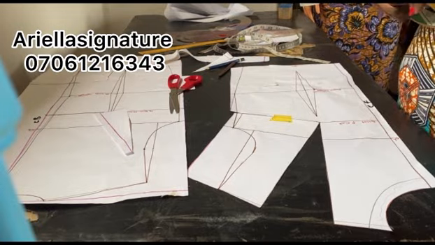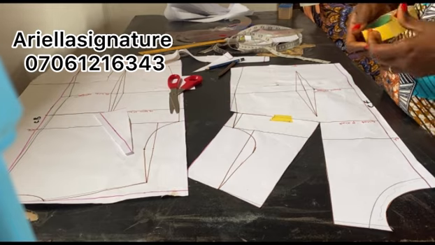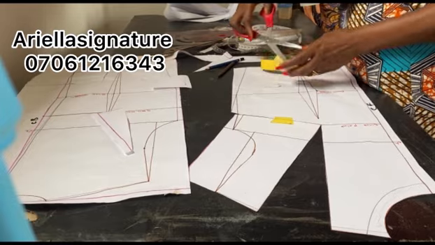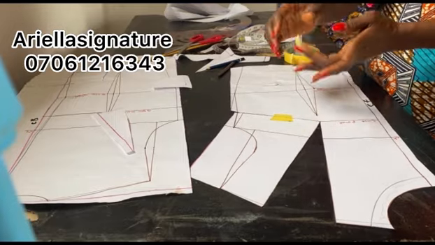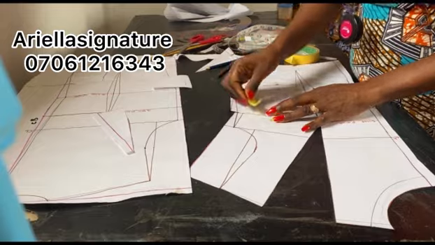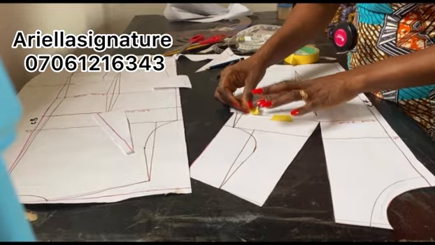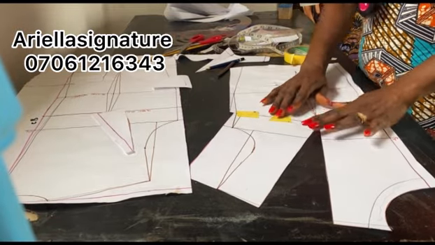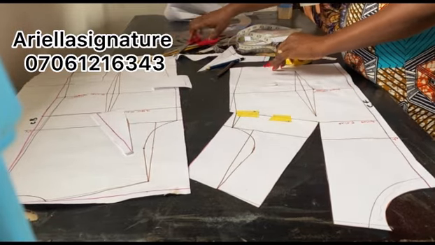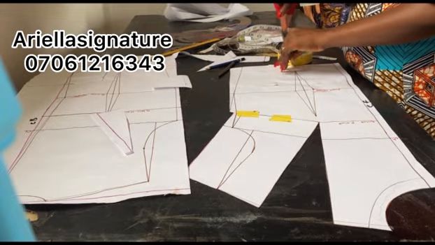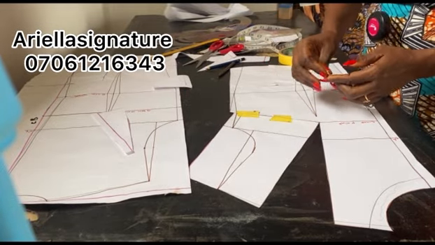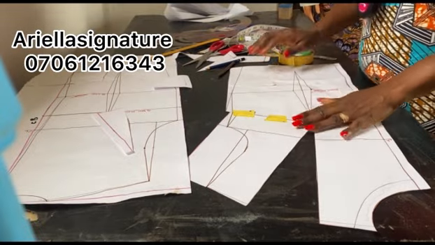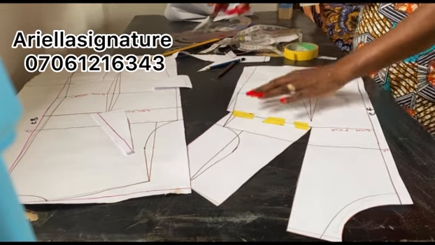Guys, I just successfully transferred the bust dart, our bust dart, to our shoulder. So this here could be pleated, could be turned to anything you want at all. So that is the beauty of pattern drafting. You get to do anything you feel like on your pattern before transferring it to fabric. So now I'll be cutting.